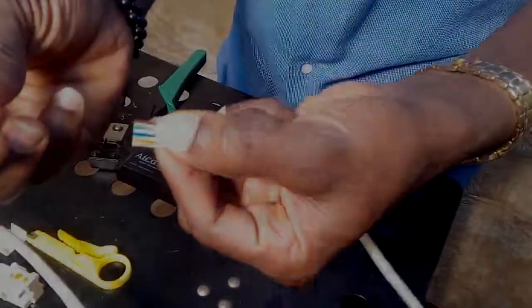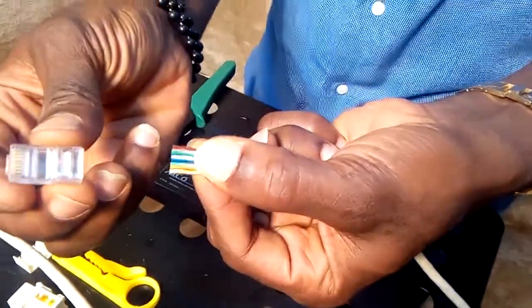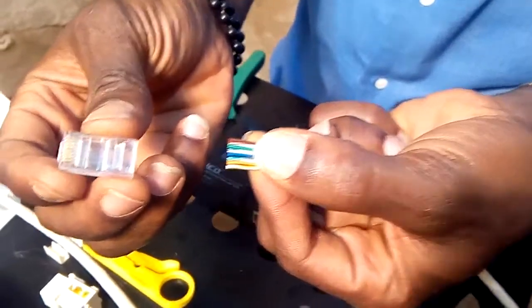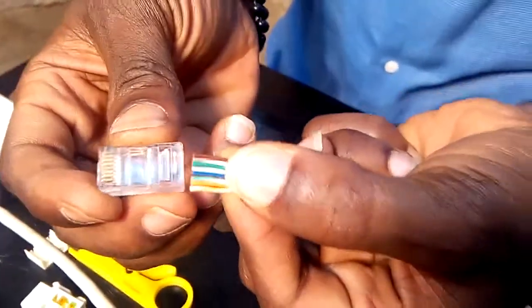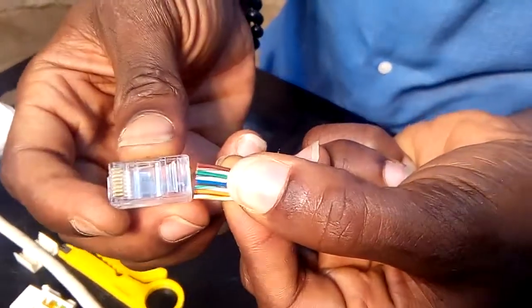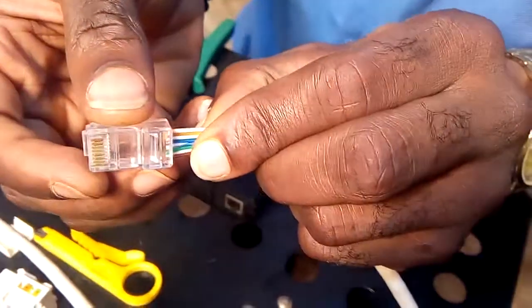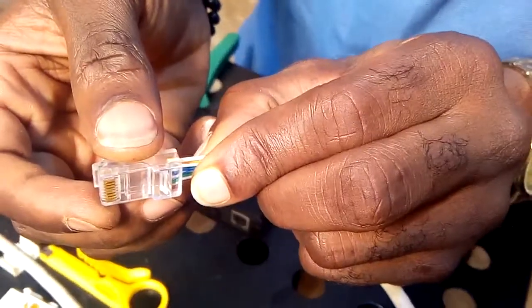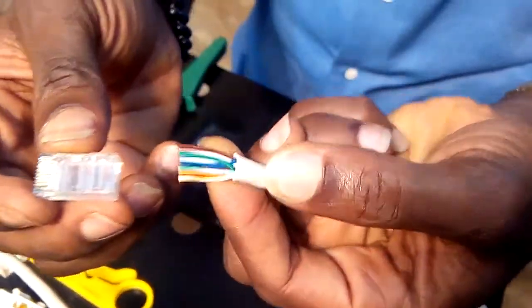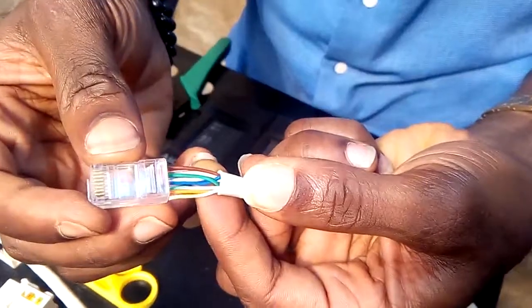See how I'm holding the RJ45. You can see I'm holding this. Make sure the white orange starts from this end. You can see if you place it like this, it will not give you what you want. It must be like this. So let's secure this inside.